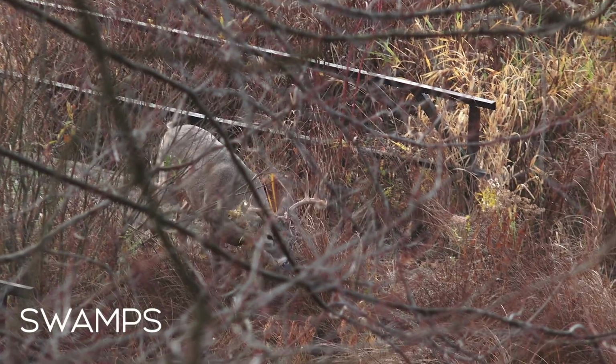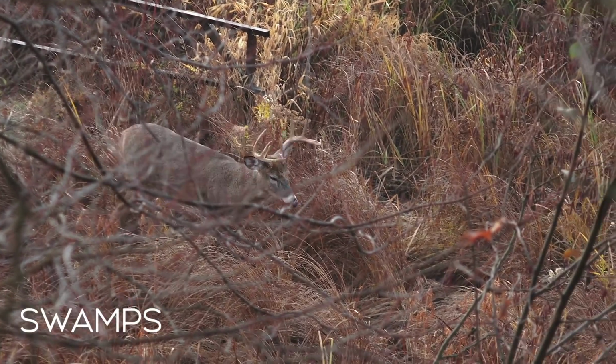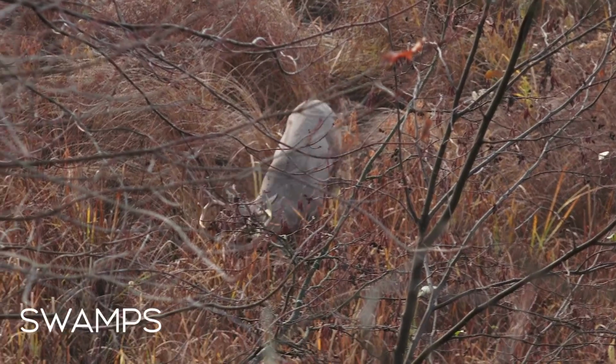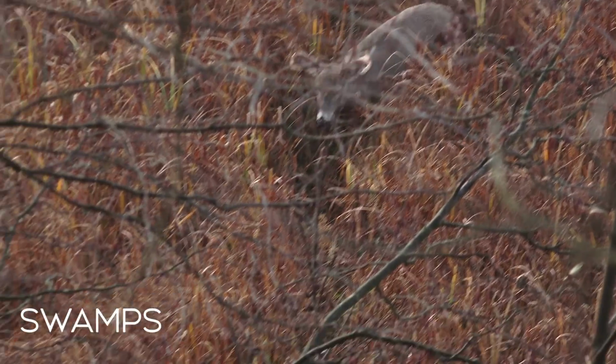If you're hunting an area that has a lot of that type of swampy terrain, you got to think outside the box. Don't just listen to what everyone says about islands and fingers. You got to find out where the big buck wants to be. And in pressured areas, it's not going to be where other hunters are, I'll tell you that. So you just got to kind of get sneaky.